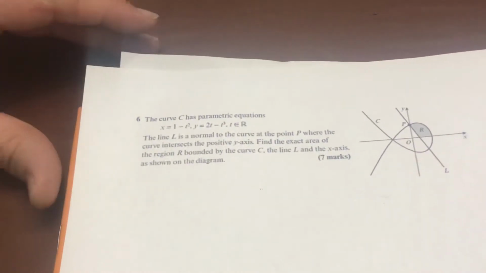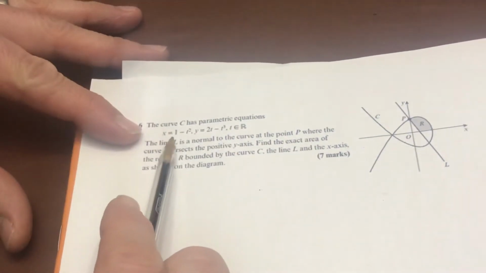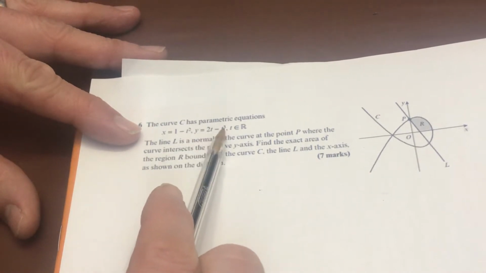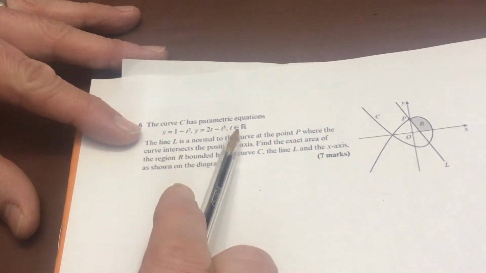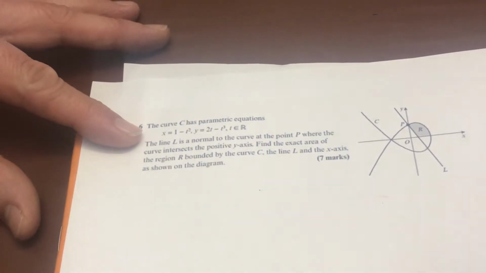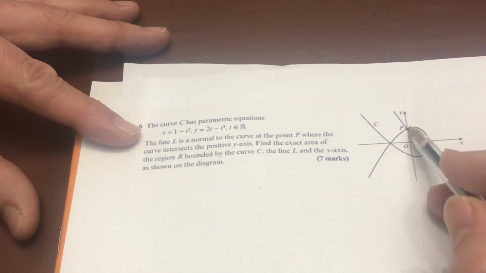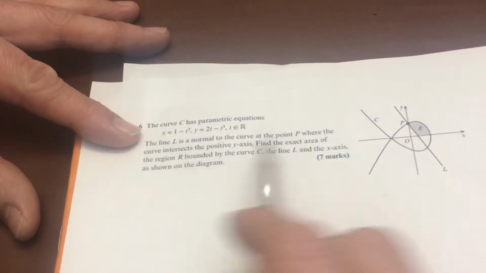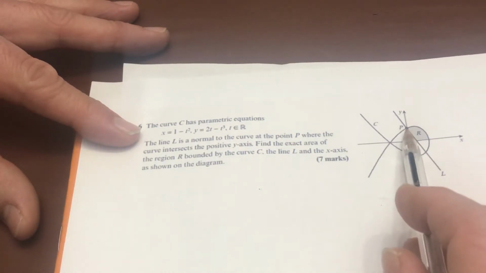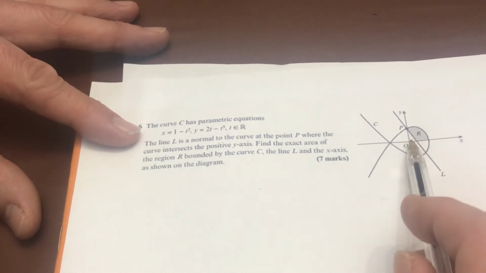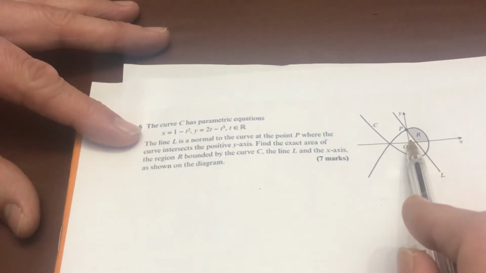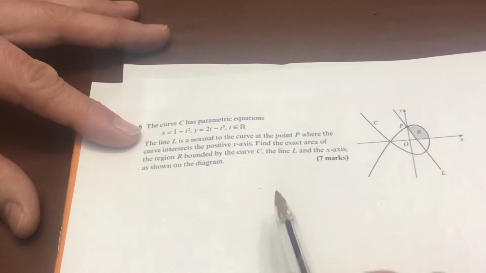Now we've got the parametric equations x equals 1 minus t squared, y equals 2t minus t cubed, and t is an element of the real number set, so it's all the real numbers. We've got to find this area here. We've got this line here, which is the normal to the curve, so that's going to affect the area. It creates a little triangle there, which we'll need to find later.